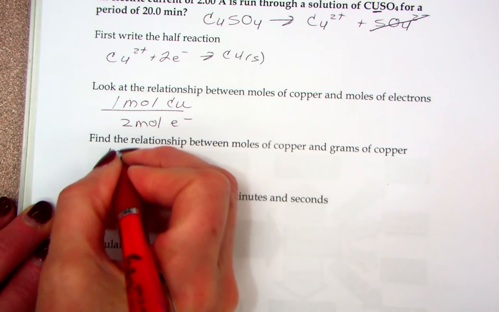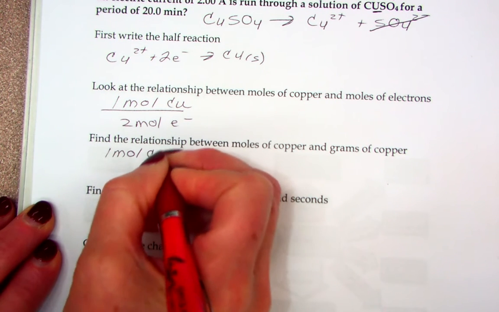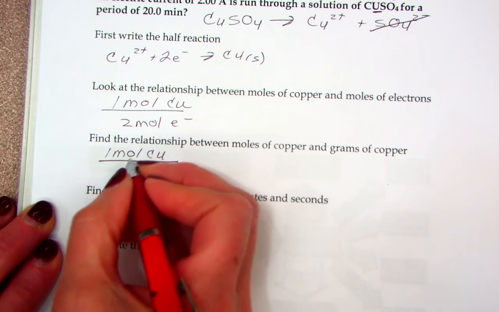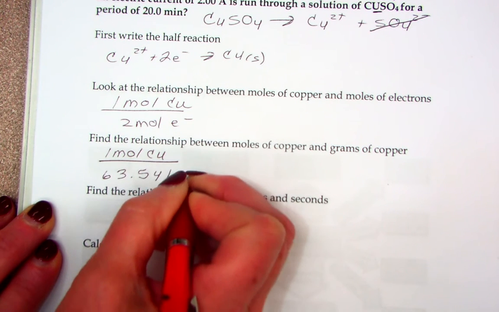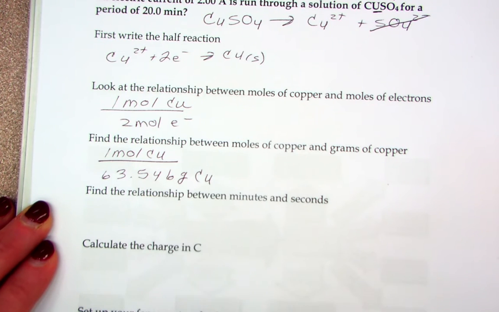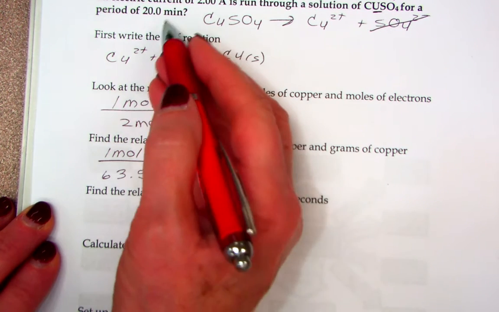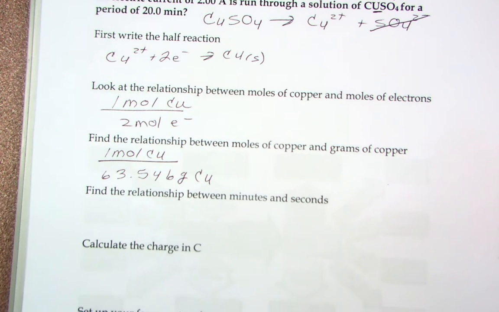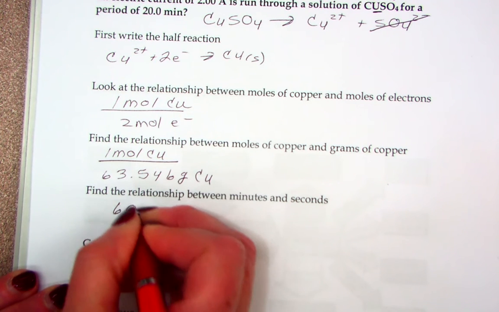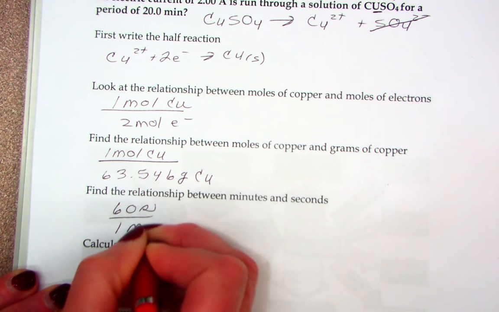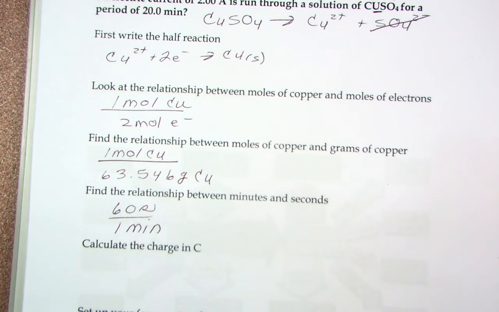So we grab the periodic chart. 1 mole of copper has a mass of 63.546 grams. And we're interested in 20 minutes, but our charge is in ampere seconds, so we need to know that 60 seconds is 1 minute. That's all the information we have to think of, look up, or remember.